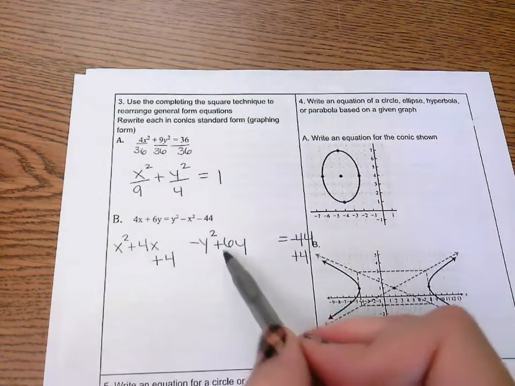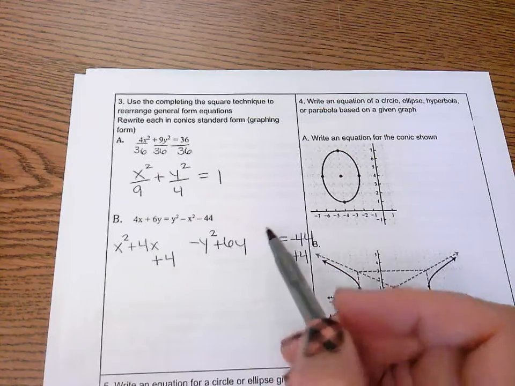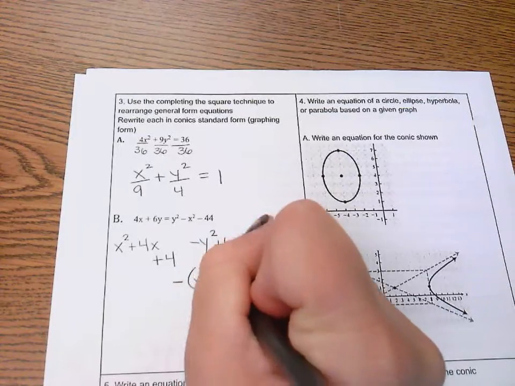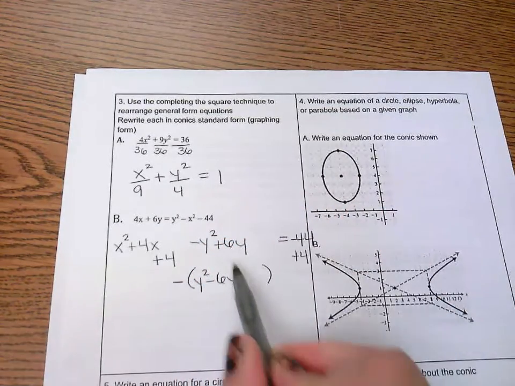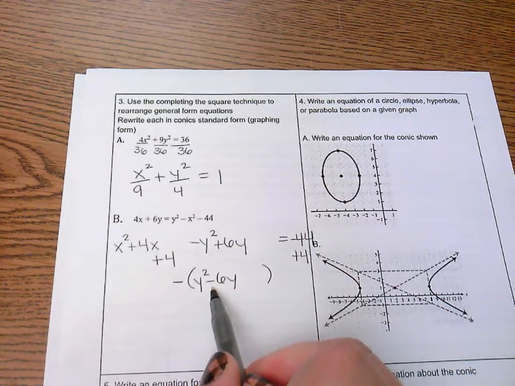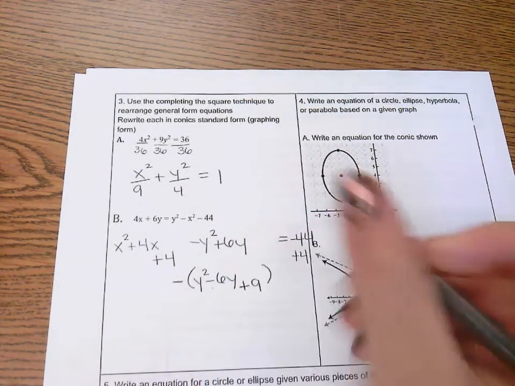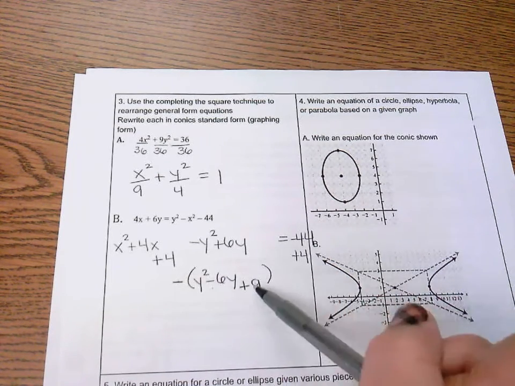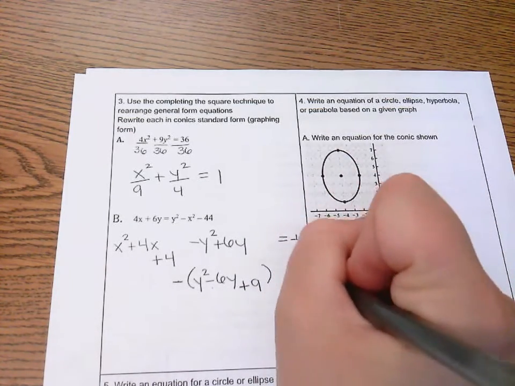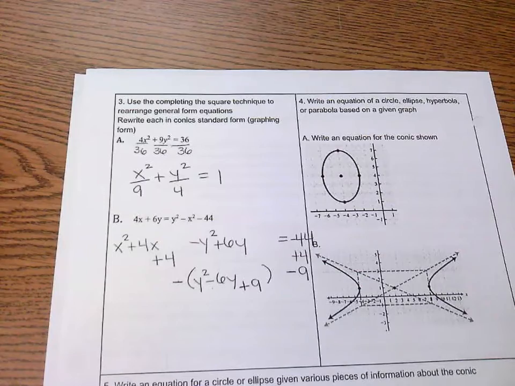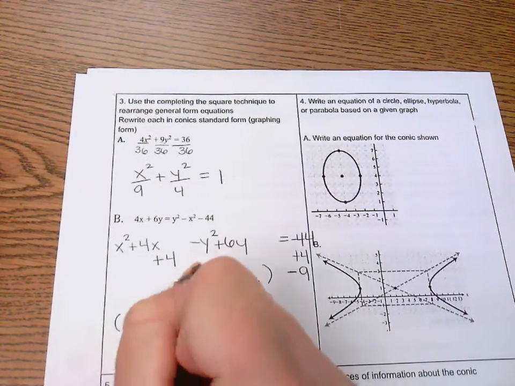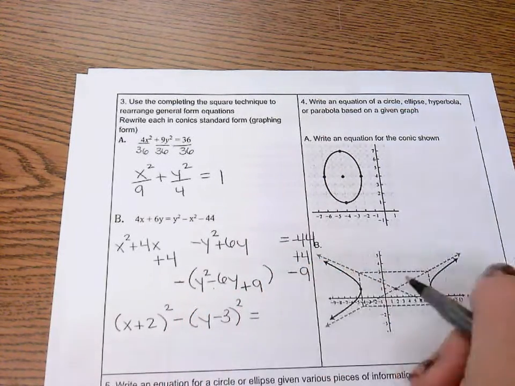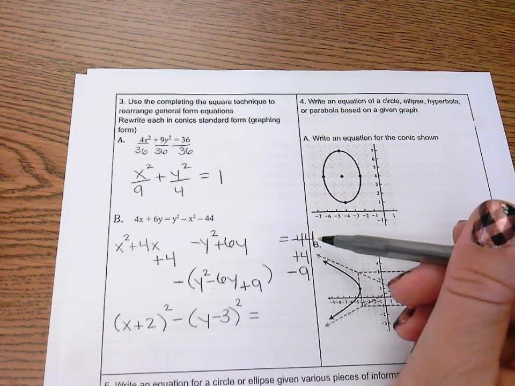So let's think about here. To complete this square, I actually need to factor out the negative. So I have y squared minus 6y, because if I factor out a negative from both terms, that's going to become negative. So I'm going to add 9 to complete the square. So what did I actually just do? I actually just subtracted 9 on this side of the equation, so I'm going to subtract 9 over here. So let's see, I get x plus 2 squared minus y minus 3 squared equals, how much is this?